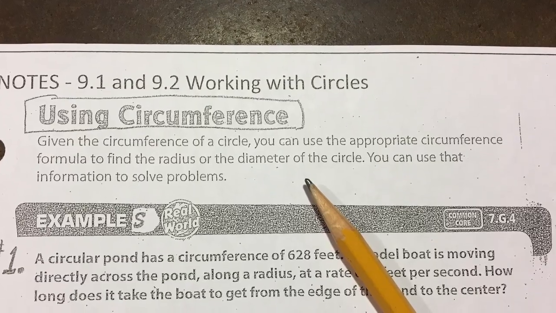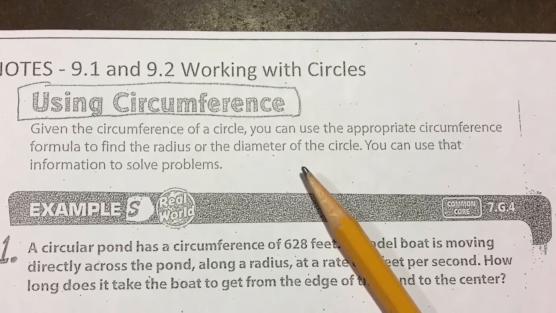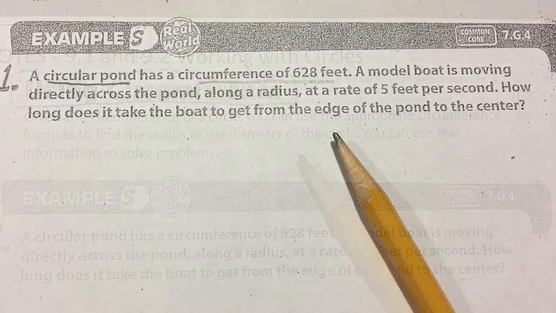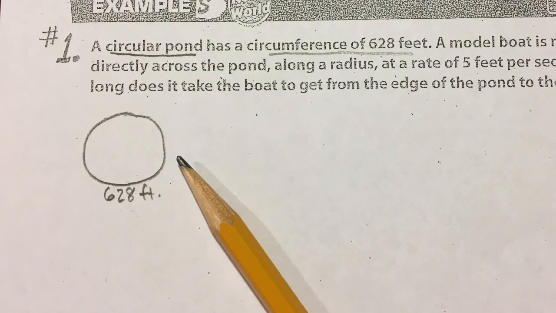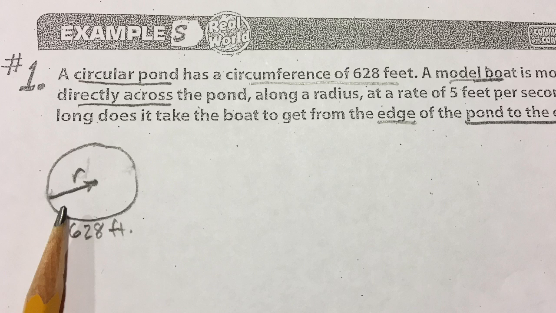Since we've covered lesson 1 and 2 about circumference and area of circles, we're going to do a few more problems working with those properties. Here in example 1, we have a circular pond that has a circumference of 628 feet, so I sketched that.